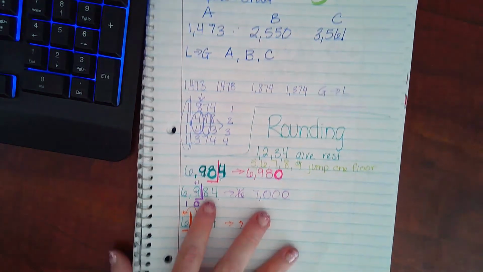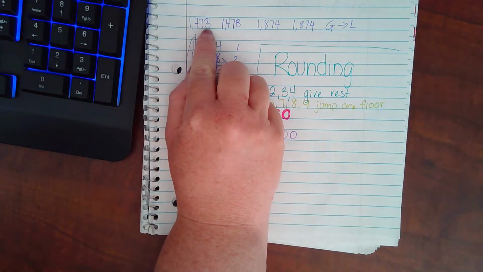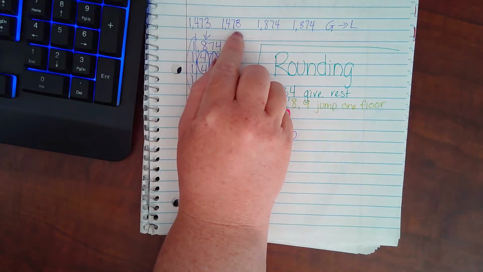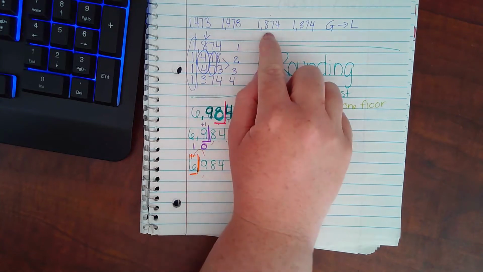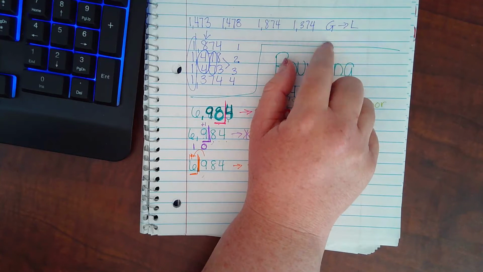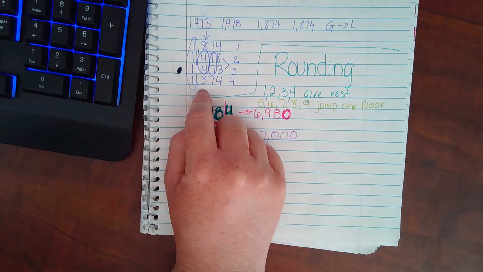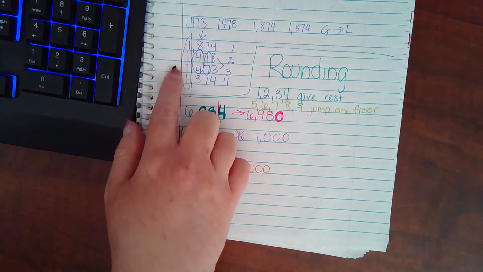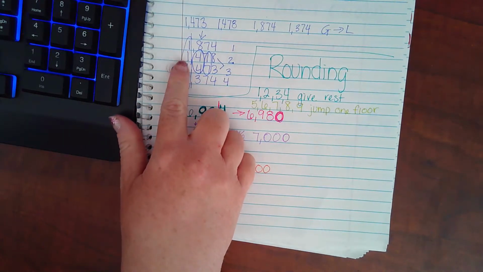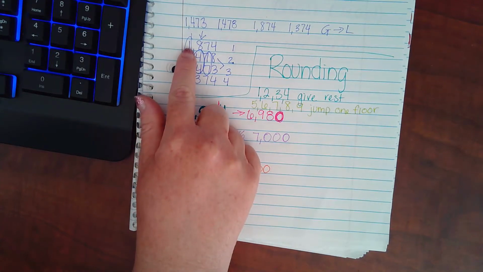Okay, so we did a couple more. We have 1,473, 1,478, 1,874, 1,374, and we ordered those from greatest to least. So here we line them up because there's more numbers and they're starting to look a lot the same. So we lined them up by place value. They all started in the thousands place, so lined it up with the thousands.